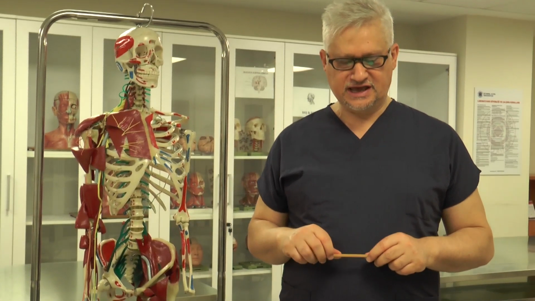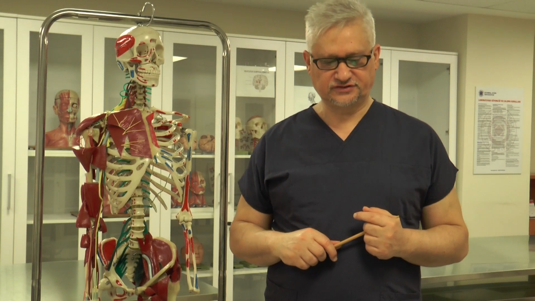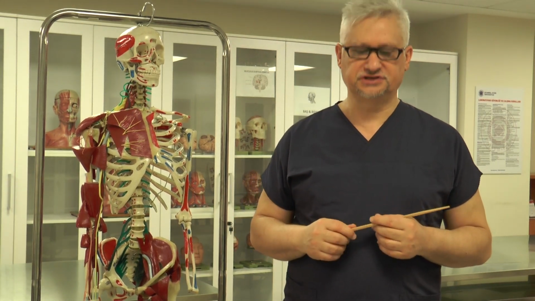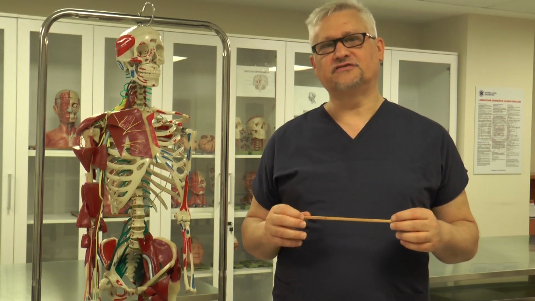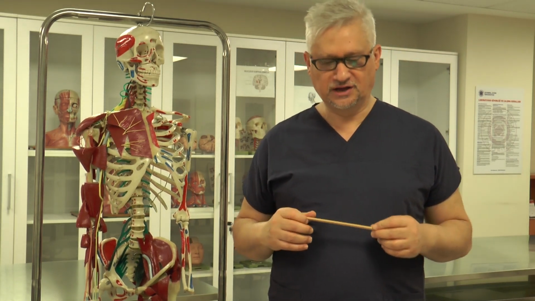Everybody, today will be another class of osteology, and today's topic would be the ulna, and we're going to continue the upper limb. Today we're going to discuss the general features and aspects and protrusions and all those kind of things of the bone, what we call the ulna.